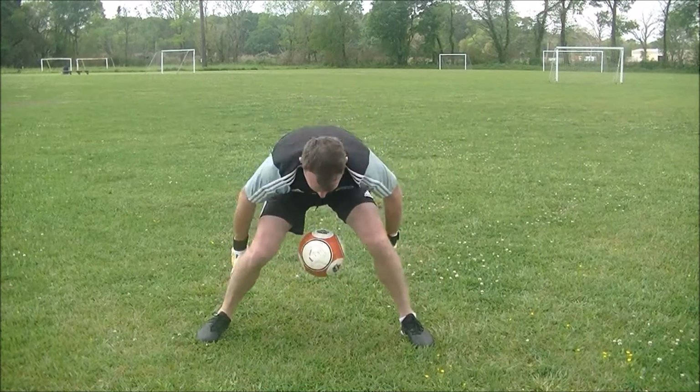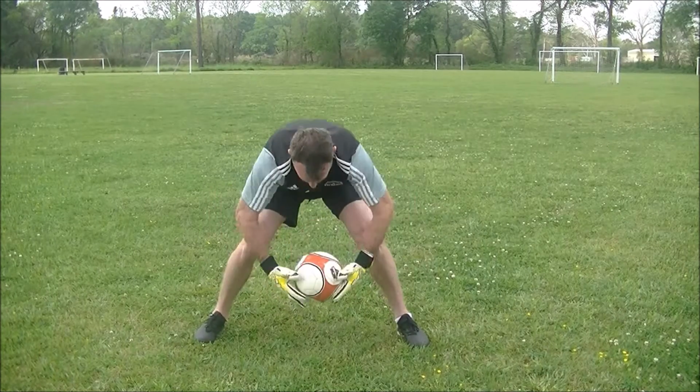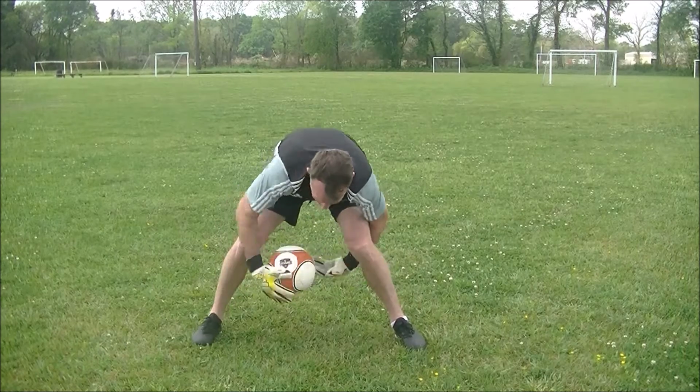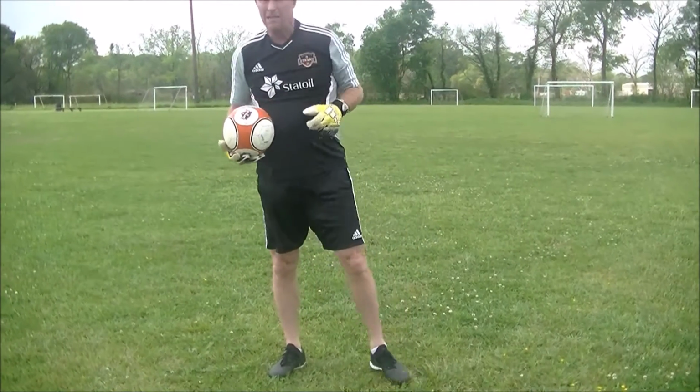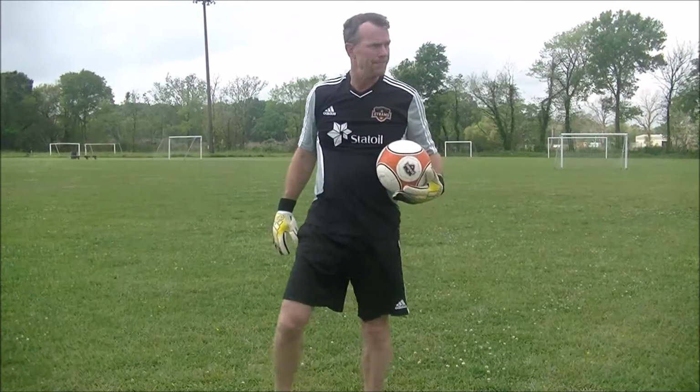Alright, and then also forward, back, back, forward. Get your hands quick. Catch the ball, collect the ball. A lot of hand technique you can be working on. Trying to collect the ball, work on your hands in the off season. So that's a little bit of a warm up. Good luck, guys. Keep it up.